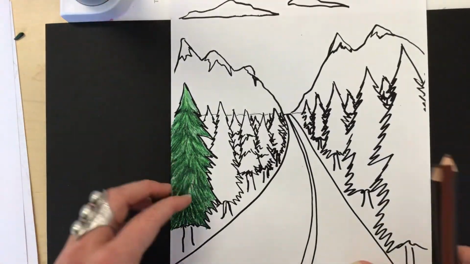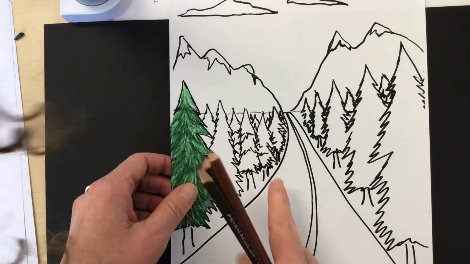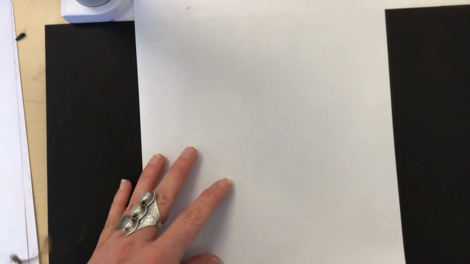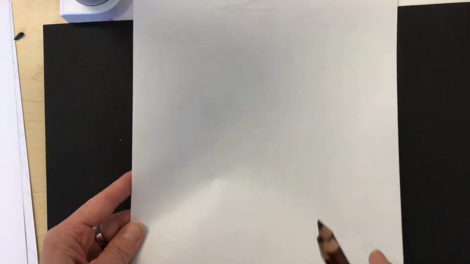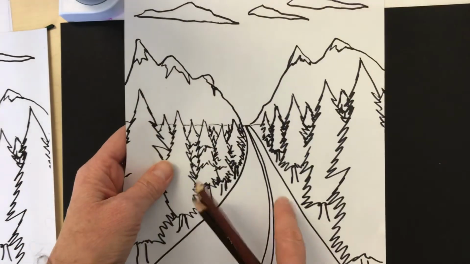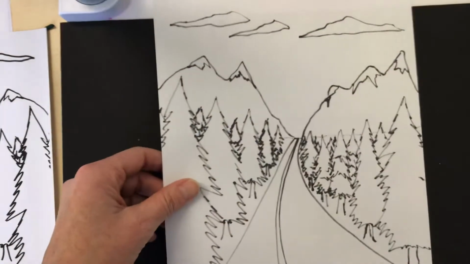And by the way, one of the things that I do a lot, especially if I've traced with Sharpie, is I actually flip it over and I trace on the other side. Hold on, this one is the one I photocopied. Let me show you this one. So this is the one I traced with Sharpie. Check out the back.